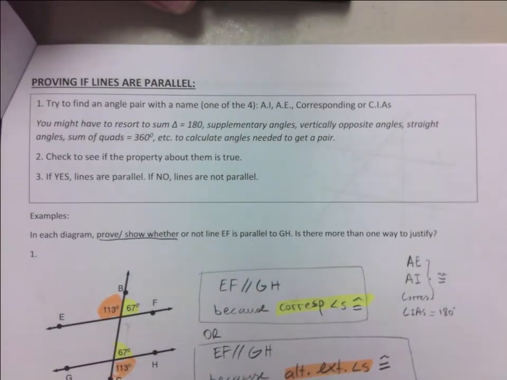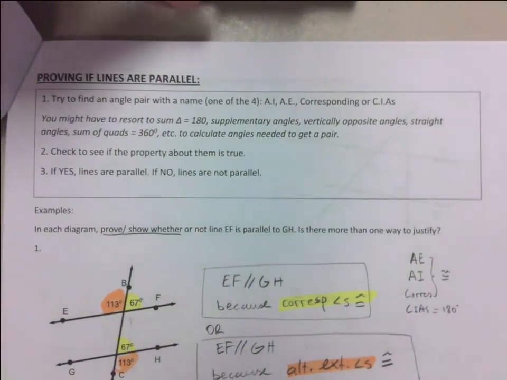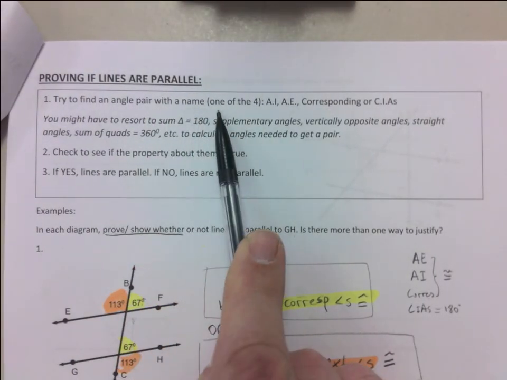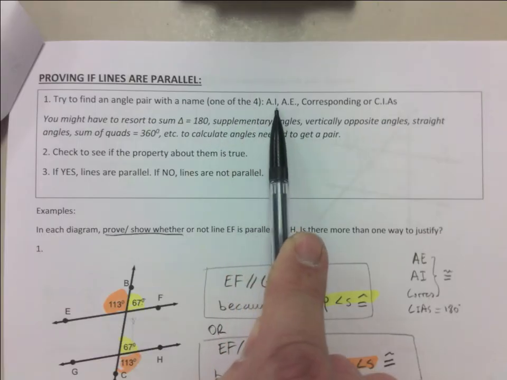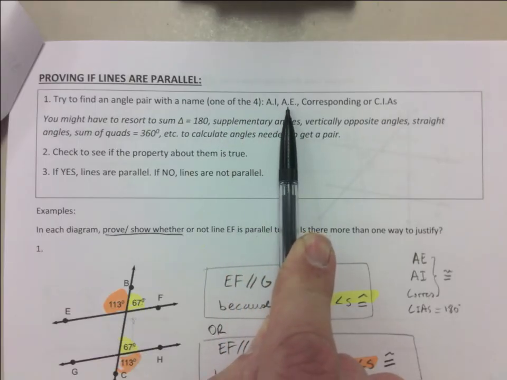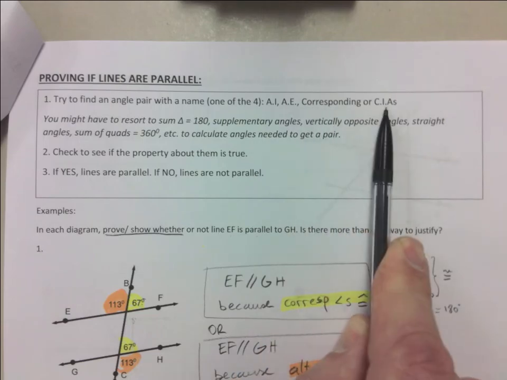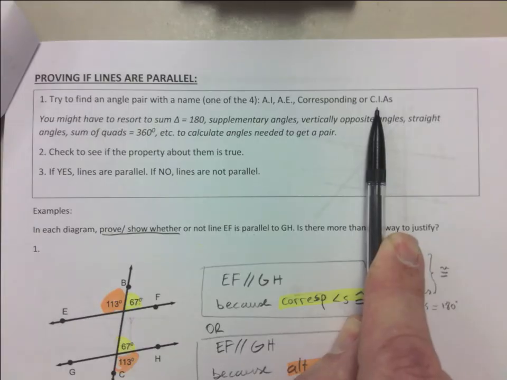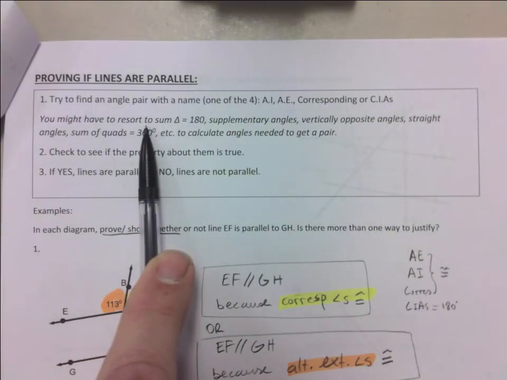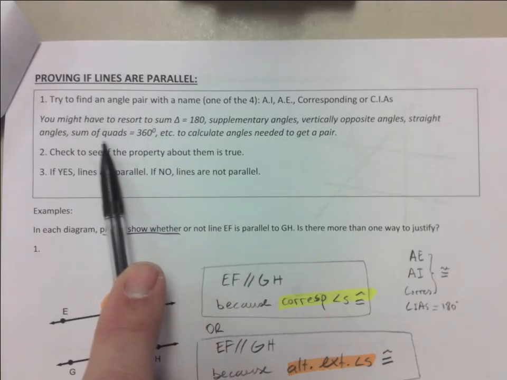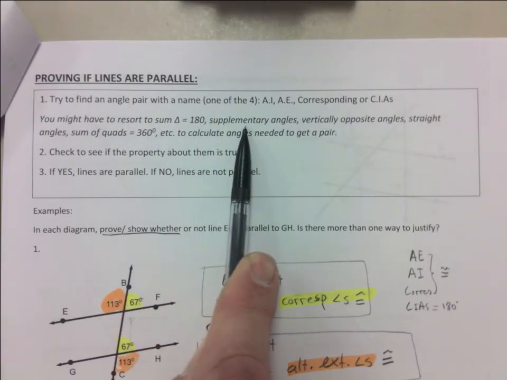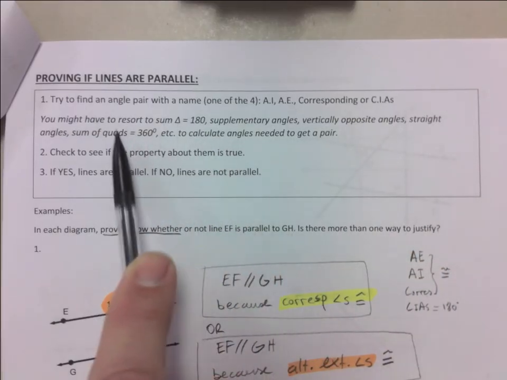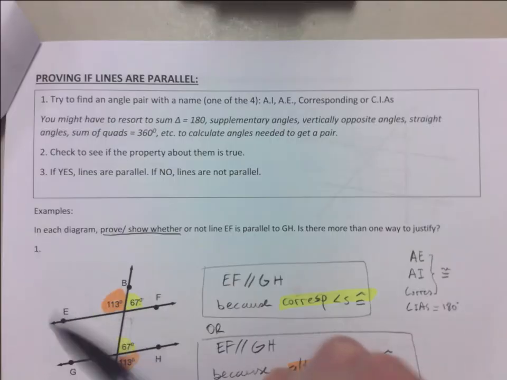I give you a few steps up here for proving whether lines are parallel. Try to find an angle pair with a name. I call them one of the four: AI, AE, corresponding, or CIAs. Try to find one of the four. Can you see them on your diagram? You might have to resort to the toolkit: sum of triangles, supplementary angle, vertically opposite, all of those that I just gave you. You might have to use those to find more.